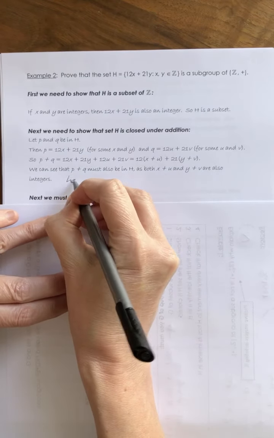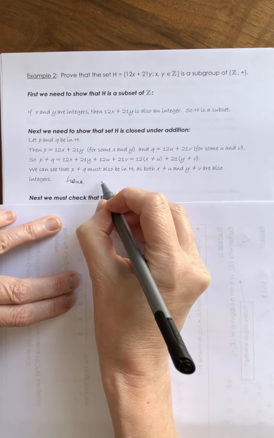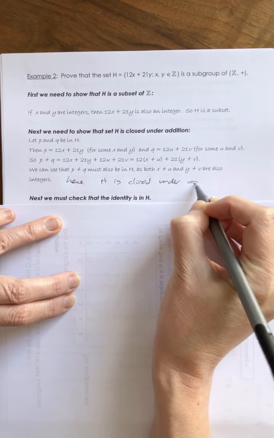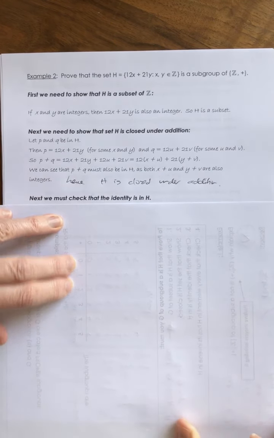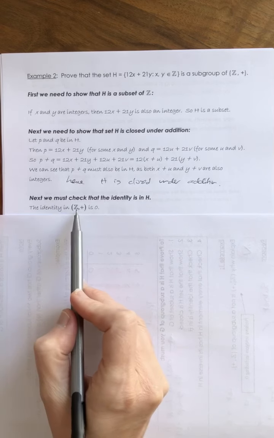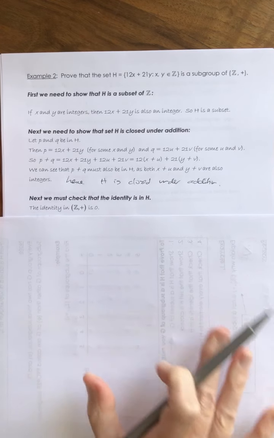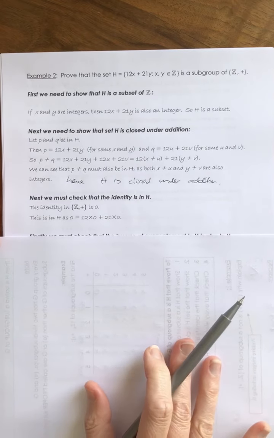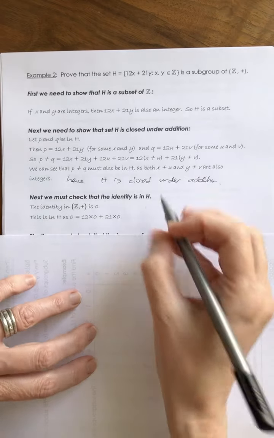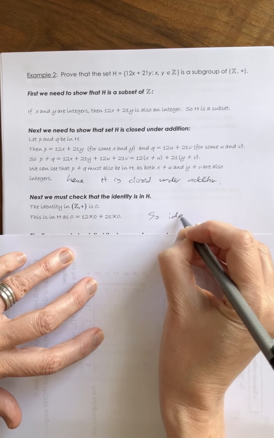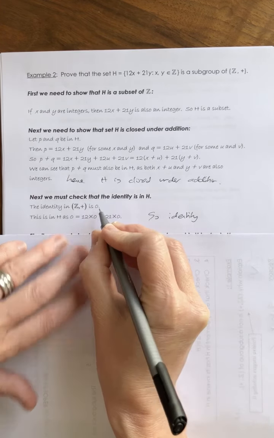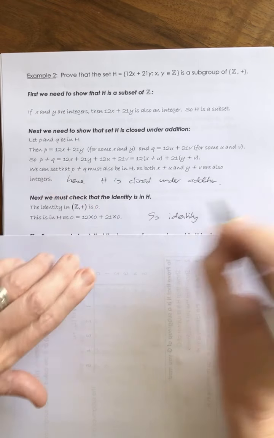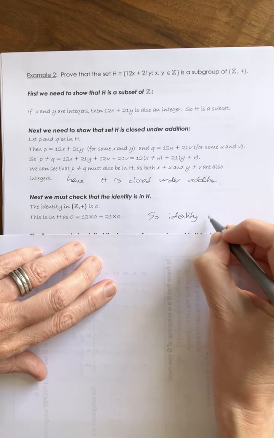So I would maybe just add that comment: H is closed under addition. Right, the identity. So this is nice, isn't it? Say what the identity is, then that's in H. So identity is in H. But you couldn't just say, oh, the identity is there, it's fine. Or some of you, I can imagine putting "identity" and then a little tick. Say what it is, say why it's there.